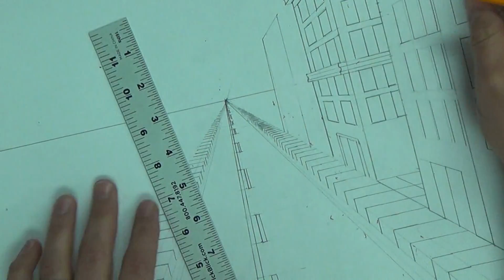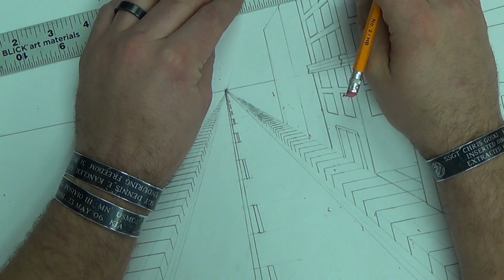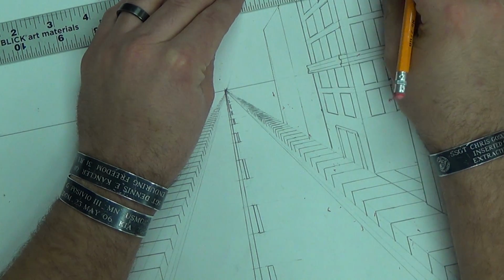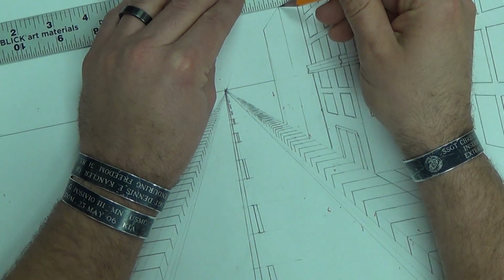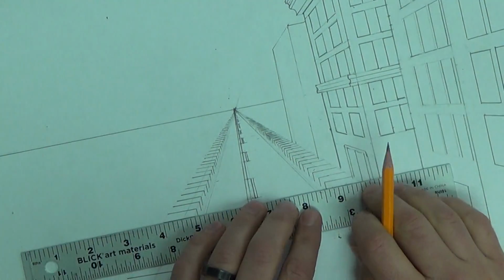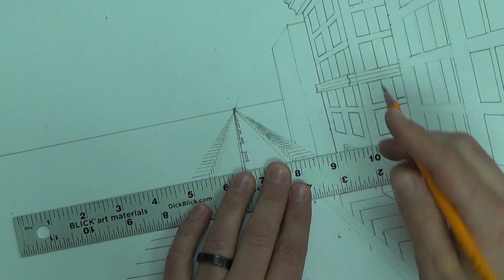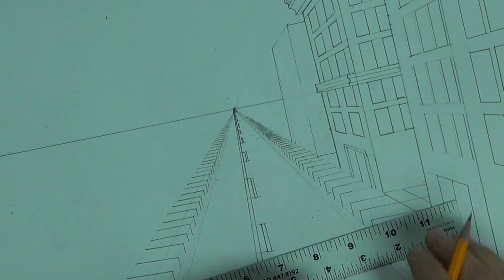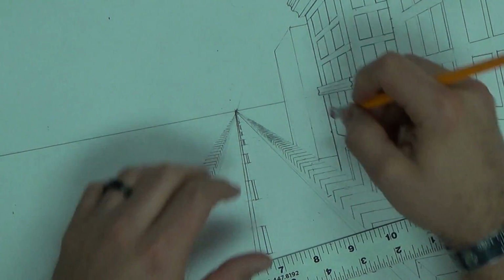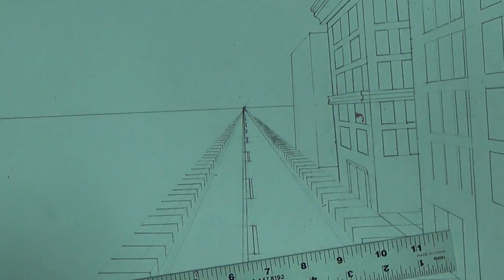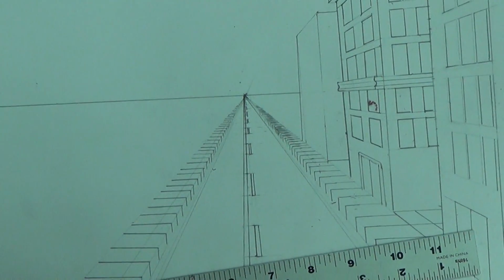So now I've got this other building, and I'm gonna do the same thing that I've done on every other building. Parallel to the horizon, draw a line up at the top, and then go down to the bottom. Draw another space. So this is what we should be looking at. I'm going to zoom in a little bit so you can see.